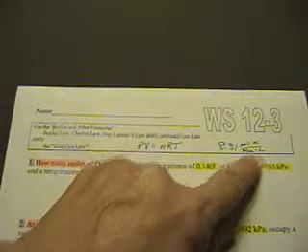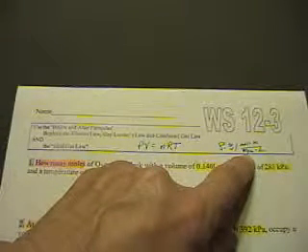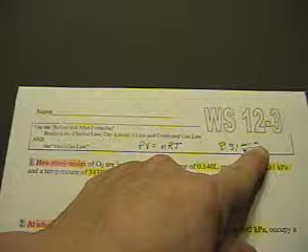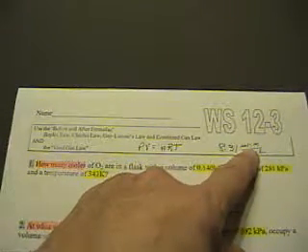volumes have to be in liters, our pressures have to be in kPa, and we were going to put our temperature in Kelvin anyway, and mole is a mole.